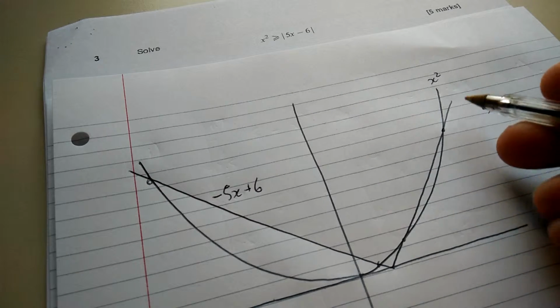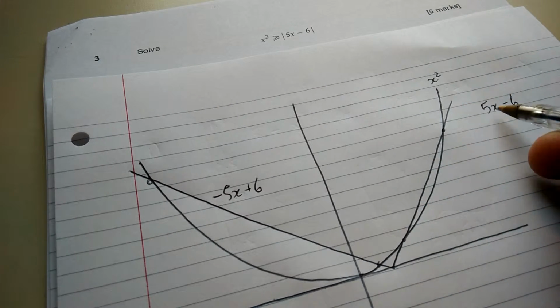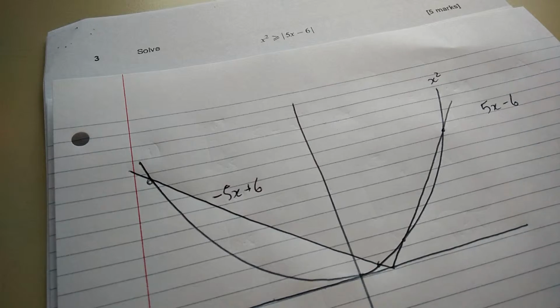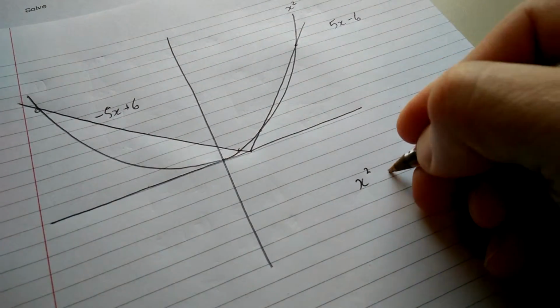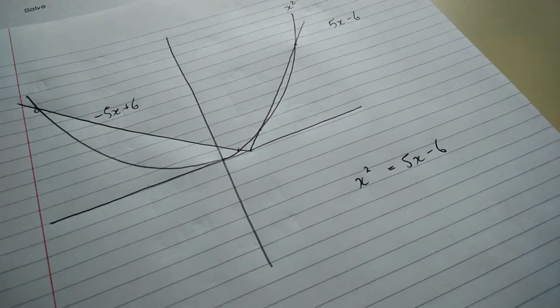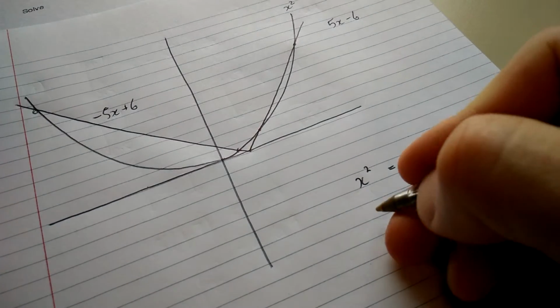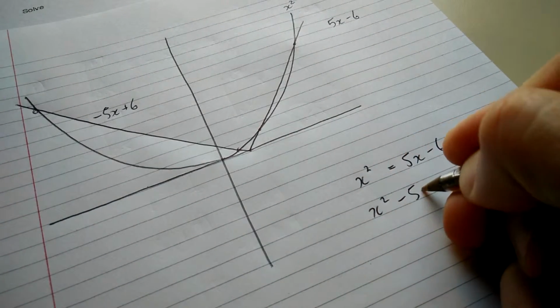Here we've got the positive part of the line, the 5x minus 6, and the curve x squared. So we can create a simultaneous equation, an equation to solve. Collect all the terms on the left-hand side.